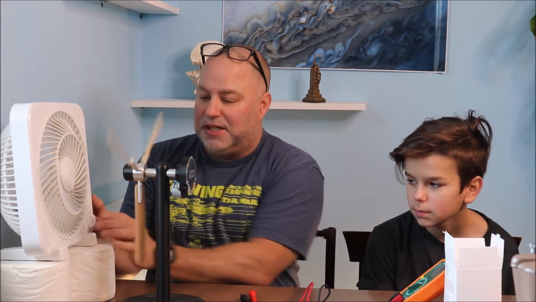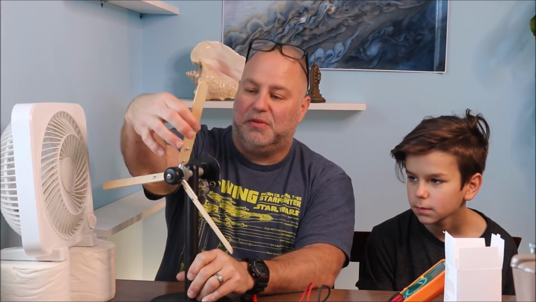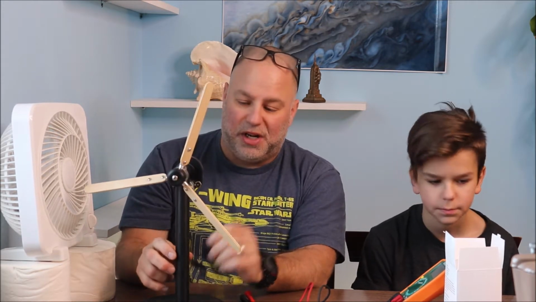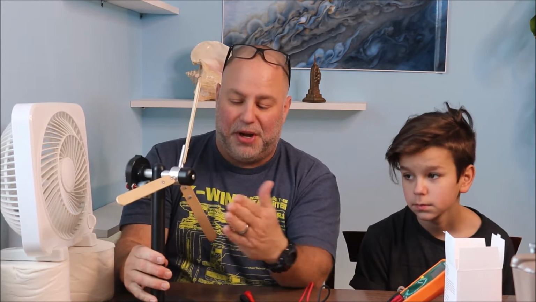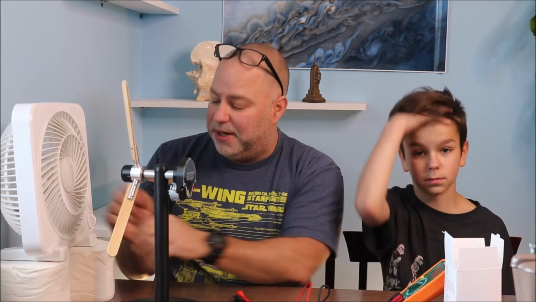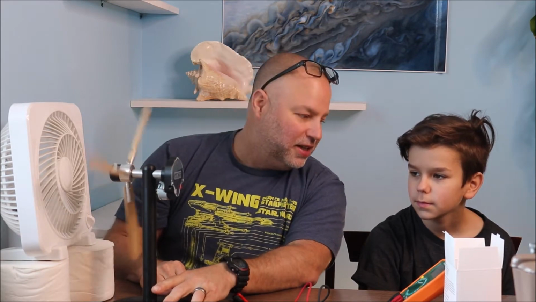Now, the wind turbines come with these wooden preset blades right here. What we want to do is design our own blades that we're going to tape onto these, and we'll see how we can make our wind turbine work better. Because as you can see, when we turn it on, it does work, but it doesn't work very well. I mean, it spins, but it doesn't spin very fast, does it?